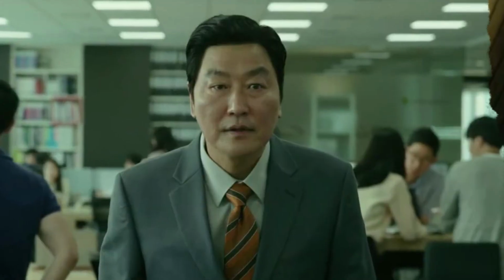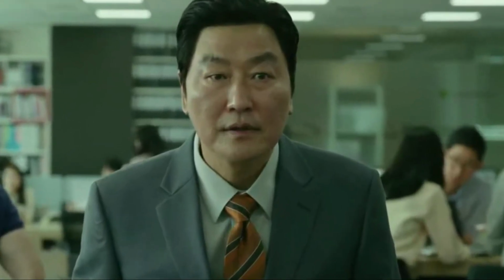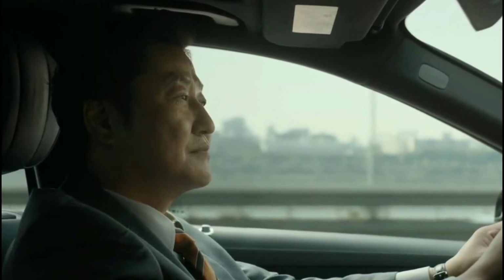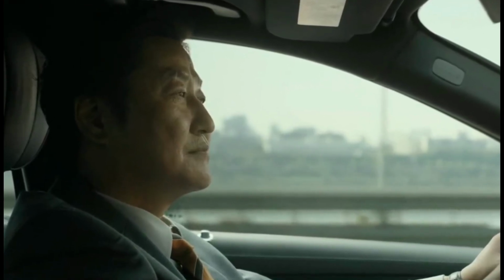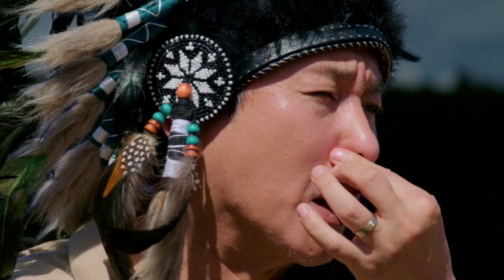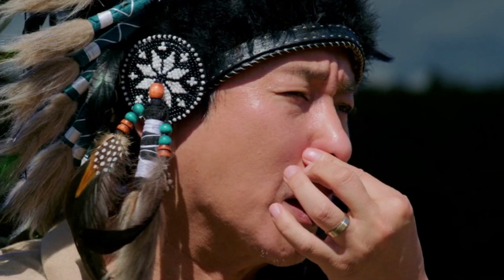The most disturbing detail is that the smell becomes stronger when Ki-taek is under stress, suggesting that emotional states can amplify these spiritual markers. When he's forced to drive Mr. Park while his daughter is bleeding to death, the smell becomes so intense that Mr. Park has to cover his nose, revealing his complete lack of empathy for human suffering.